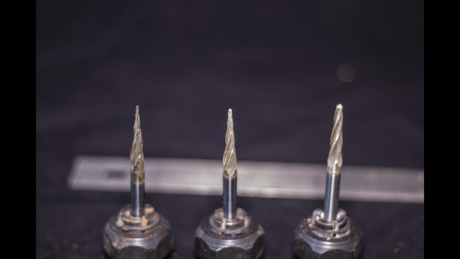Okay, here's everybody's favorite, the Ballnose. These are from precisebits.com. It comes in a 3-pack. You can actually mix and match as much as you want, but here I got a 32nd diameter, which is a 64th radius. I got a 16th diameter, which is a 32nd radius that we did in the exercise. And I got a 1/4-inch diameter, which is an 1/8-inch radius.